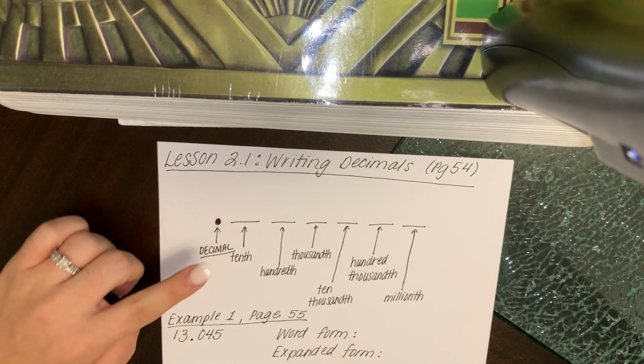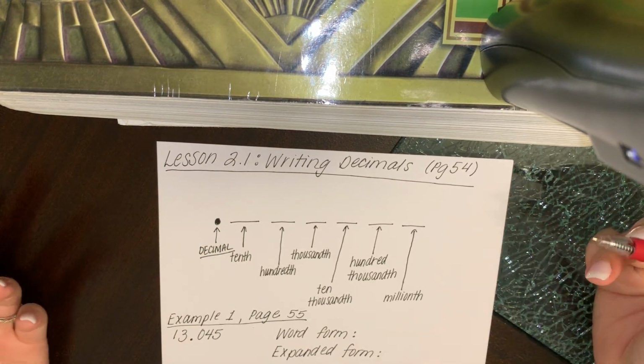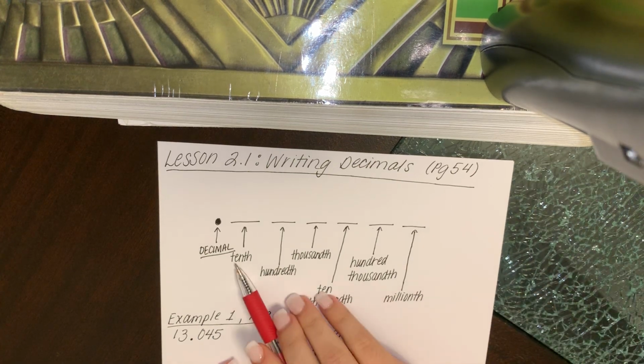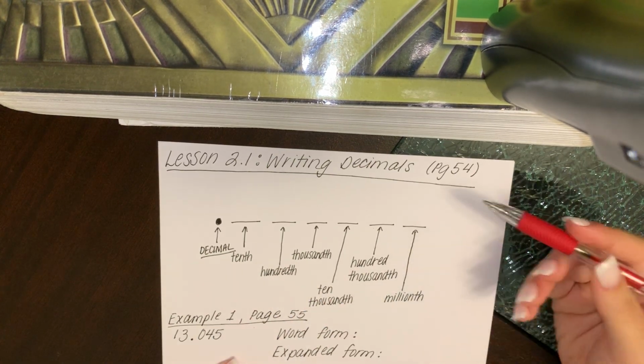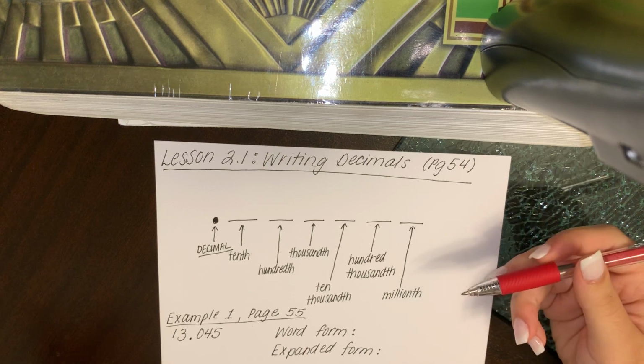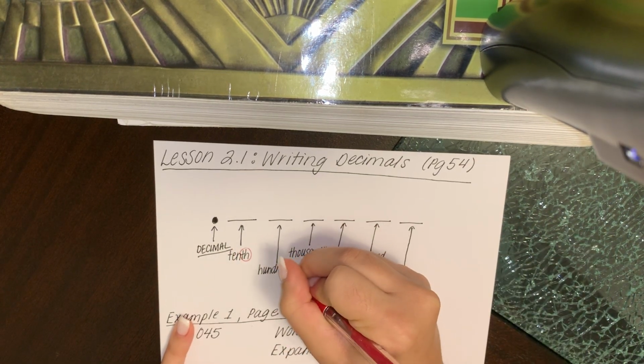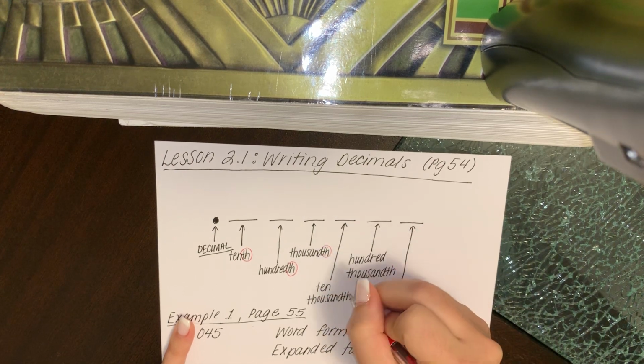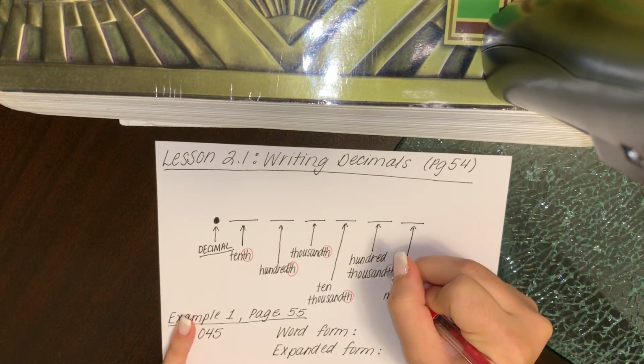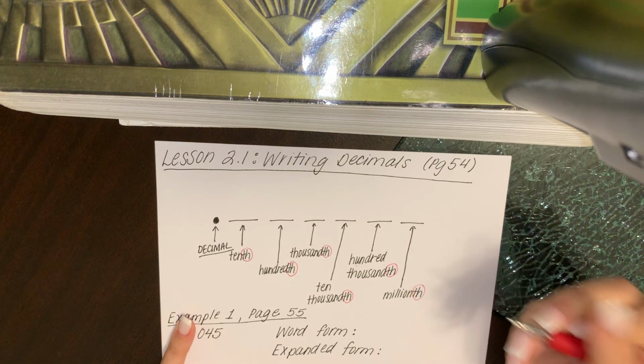Now, if you notice, they kind of look similar to other place values for regular numbers, right? If you notice tens, hundreds, thousands, 10,000s, 100,000s, millions, they kind of look alike. They just all end with a TH at the end. Take a look at how I'm emphasizing that all of them end in a TH.